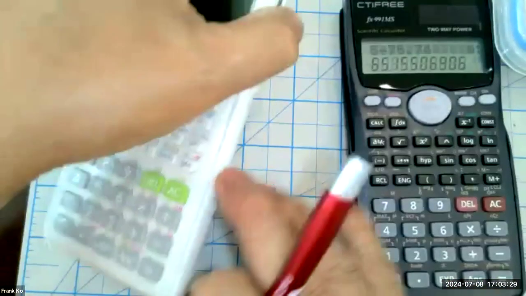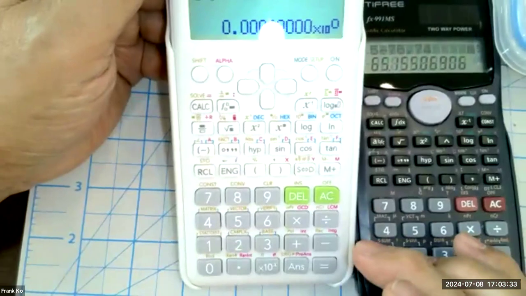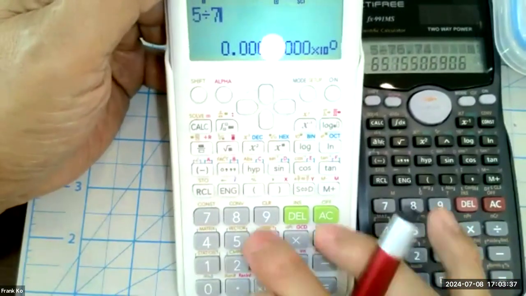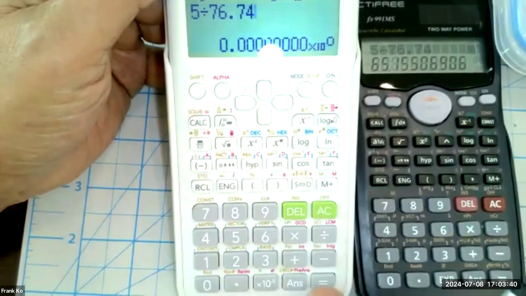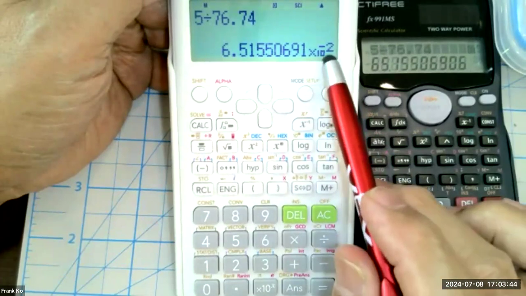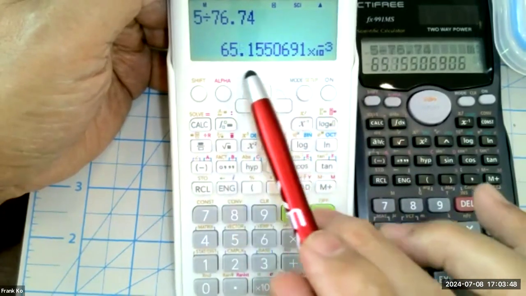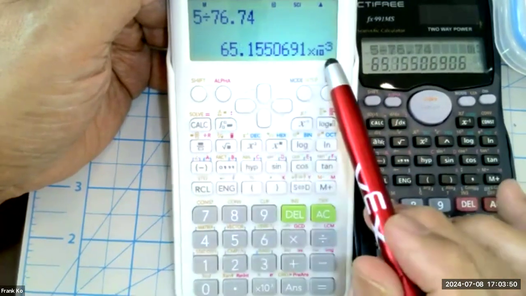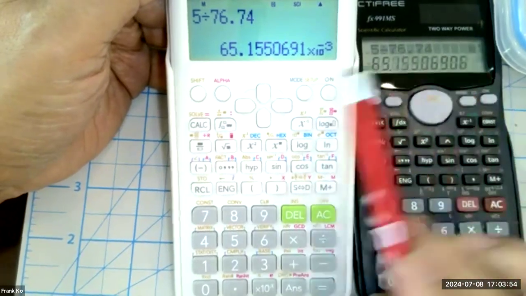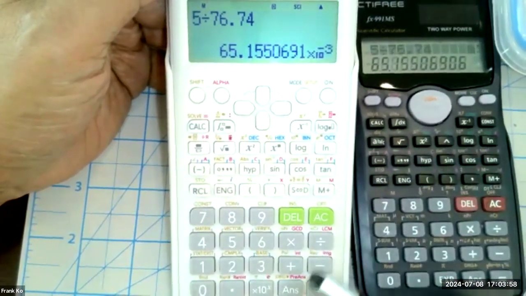Or again, in your other calculator, you take your 5, divide by 76.74. And again, 10 power negative 2 is not engineering, so you hit your ENG key, and it shows you 65.16, 10 power negative 3, which is your milli, okay? So having the preferred calculator saves you a few extra steps.